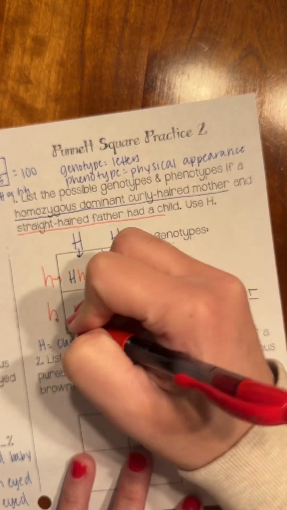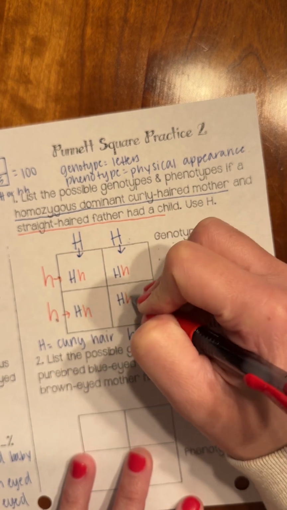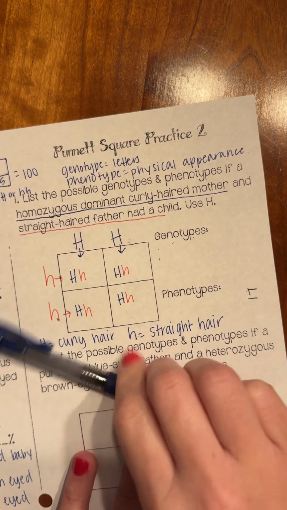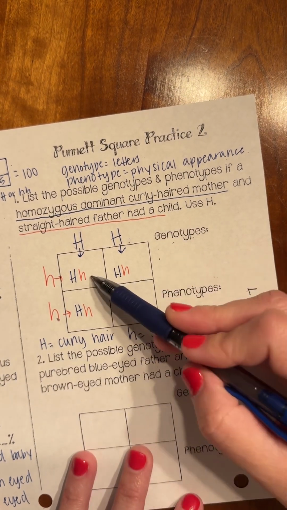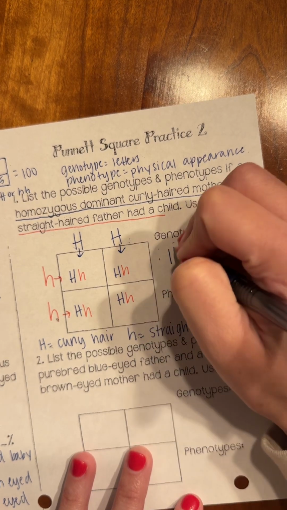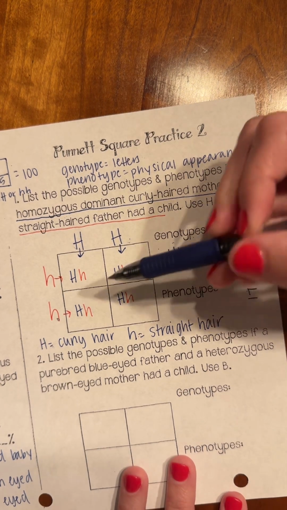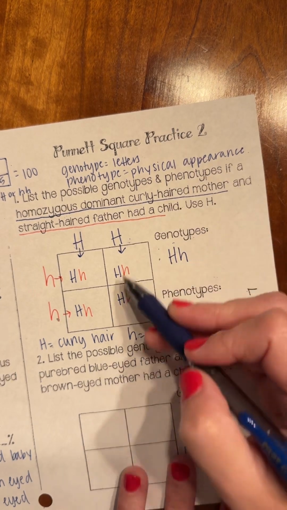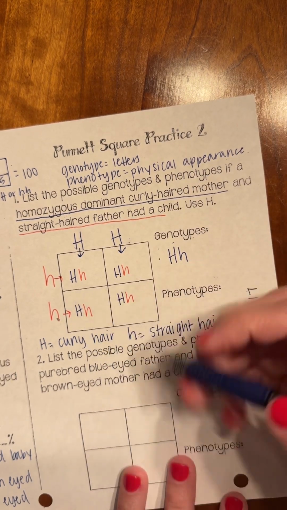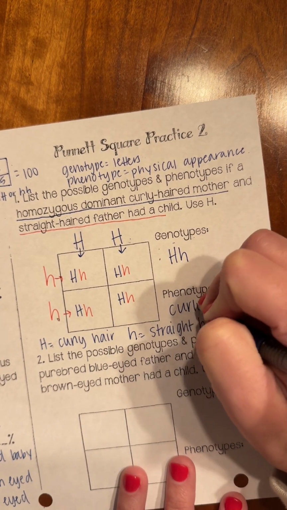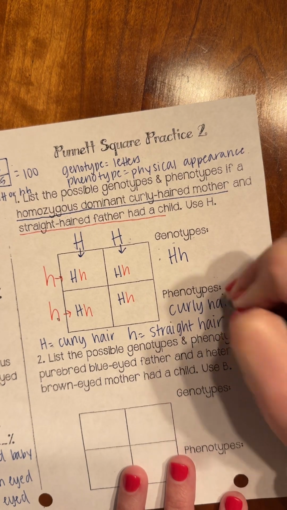These are going to go straight across. And here are combinations. When we look at this, our genotypes we actually just have one possible combination that it could be, right? However, when we look at the phenotypes, what phenotypes do we have? And all of these, because they all have this capital letter, this child is going to have curly hair.